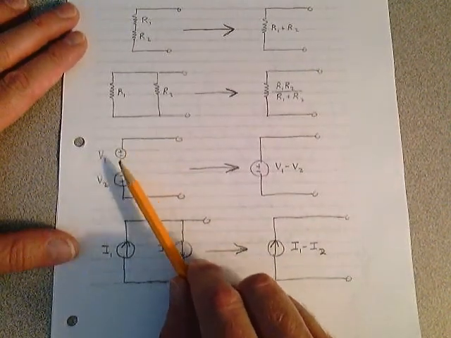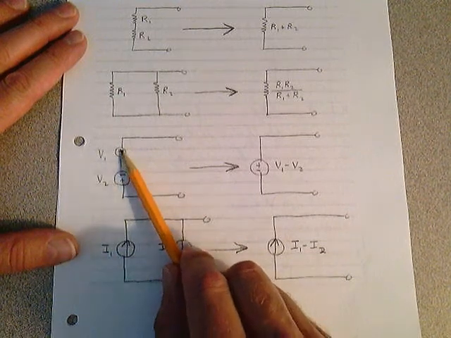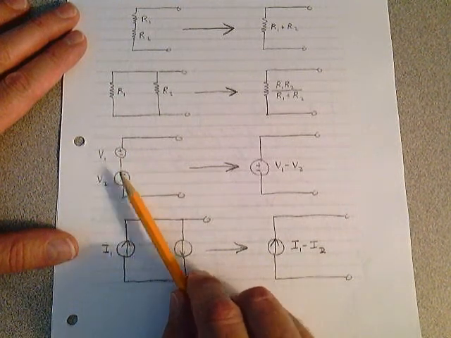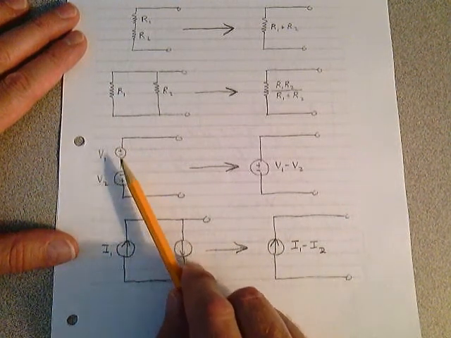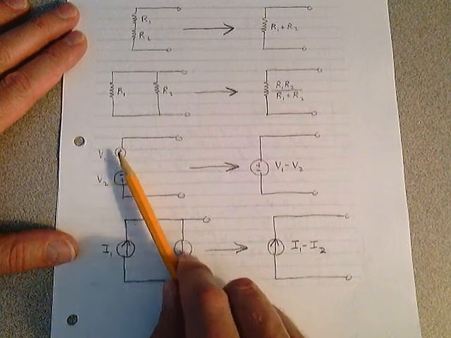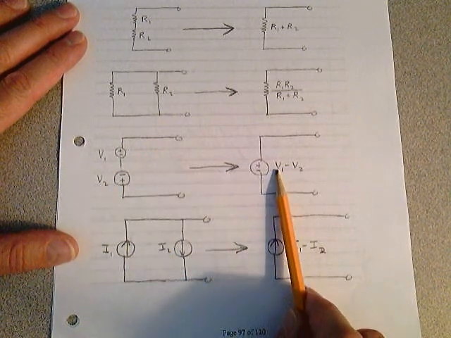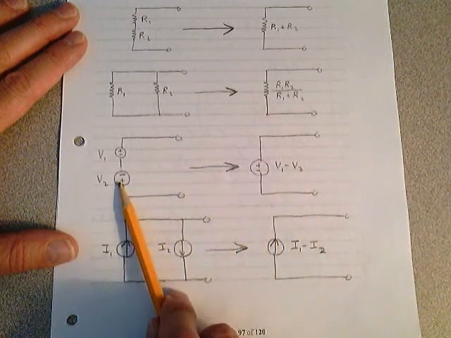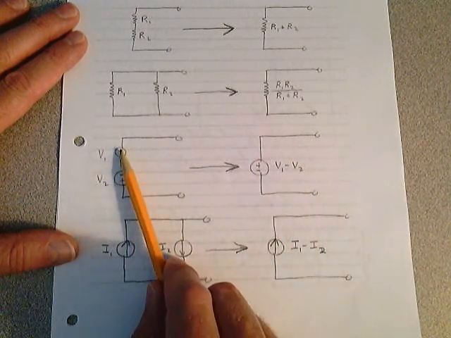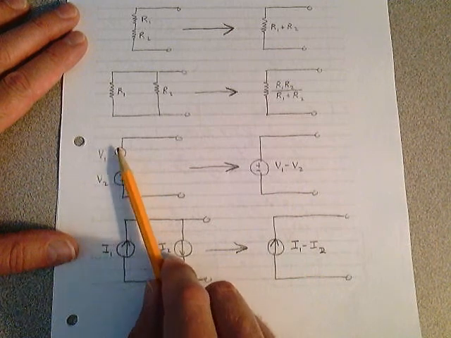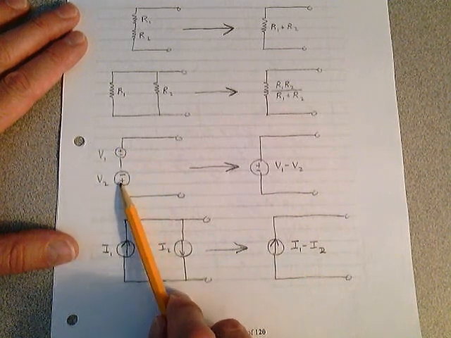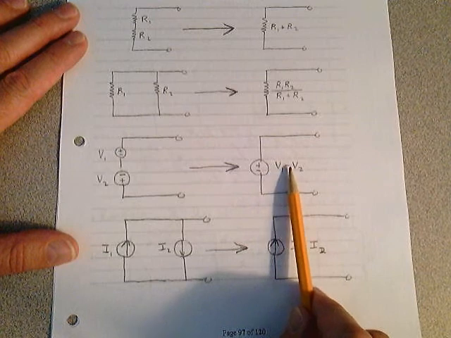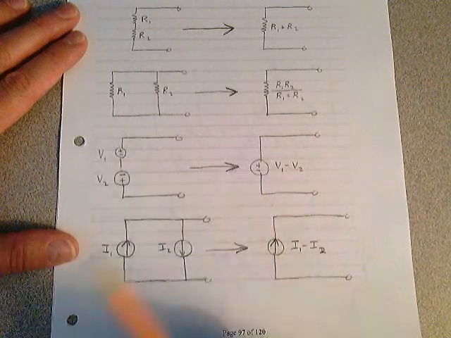If you have two voltage sources that are in series with one another, and they're opposing as they are here, the equivalent voltage source is the algebraic sum of the two. In this case, it's V1 minus V2. If these were both aiding one another, plus to minus, obviously the equivalent would be V1 plus V2.